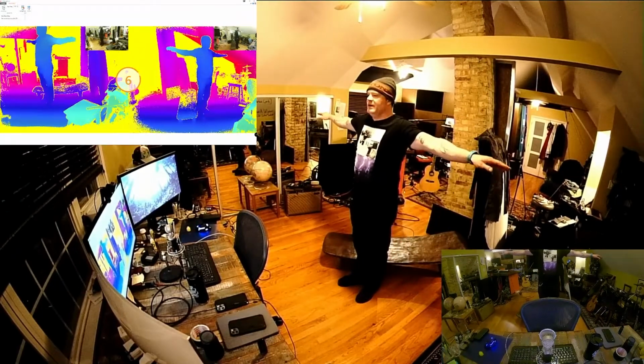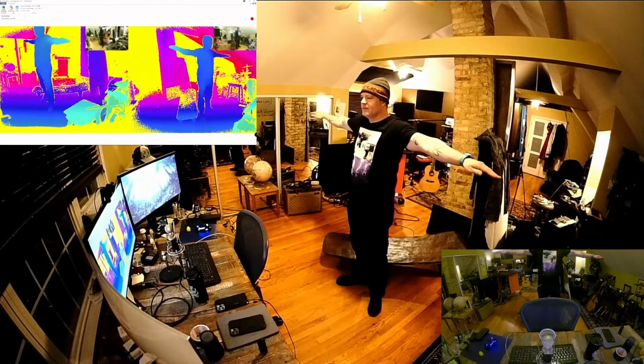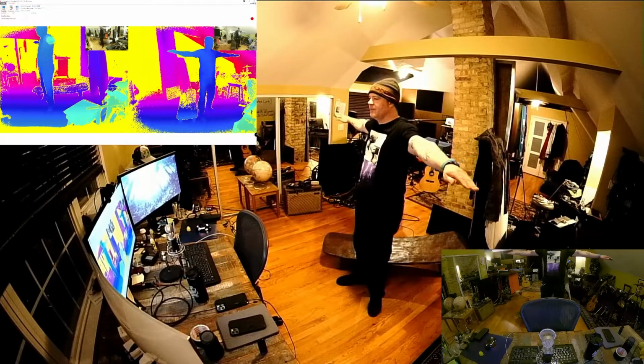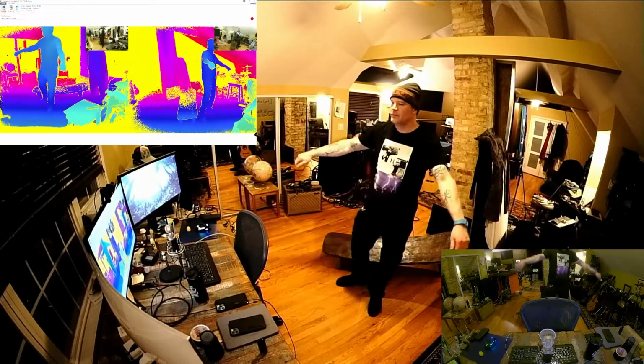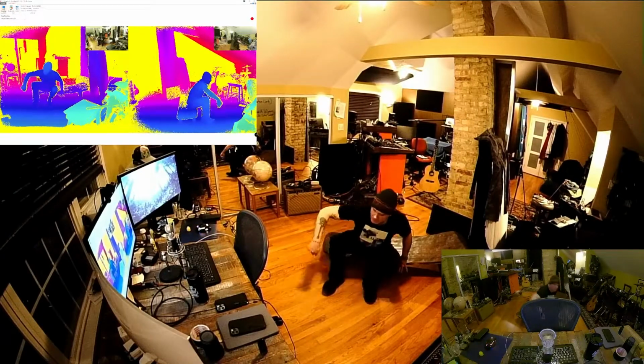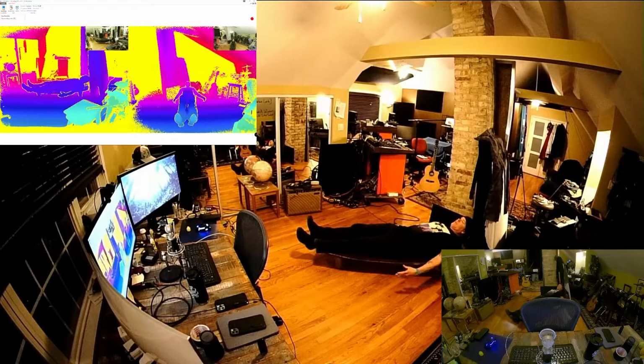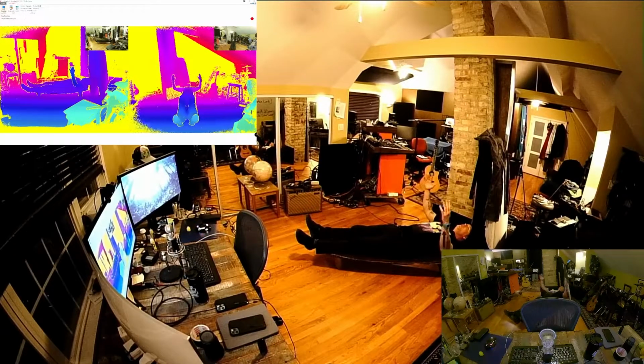Now I want to face the middle of the room between the two cameras. Okay. I'm going to move a little bit slowly. Hopefully it helps with the tracking.